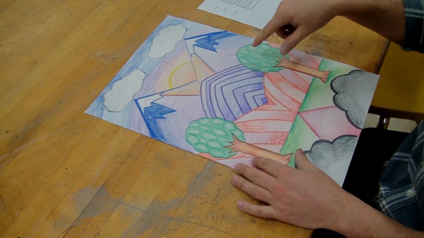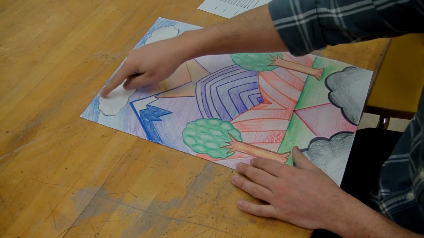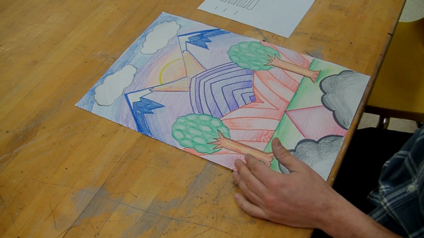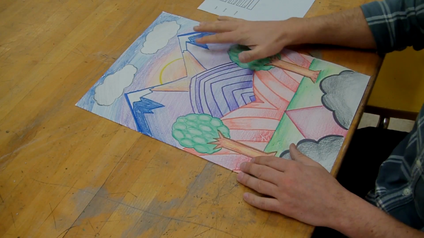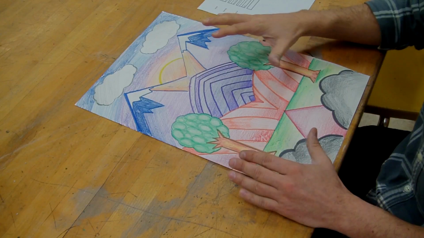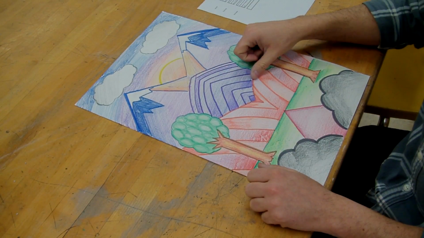With the tree here, I just have one green and I go darker green. The clouds, I went dark to light. So there are these techniques that I'm going to be grading you on throughout the entire project. Now I'm going to talk about more of them when we start actually going into some of the other videos.